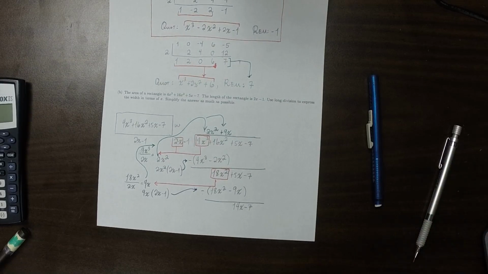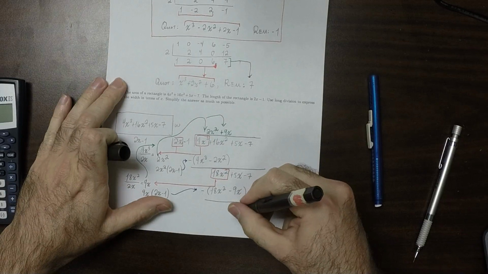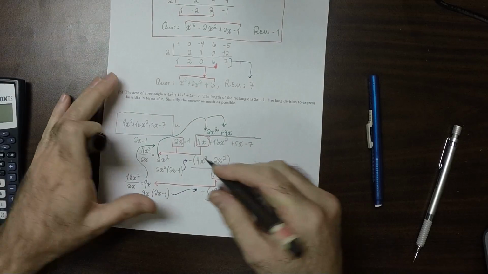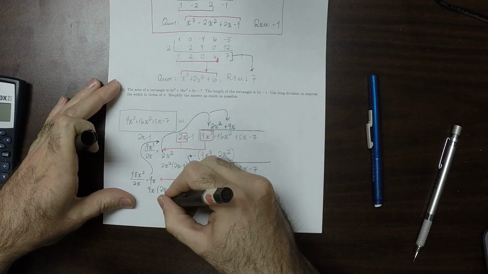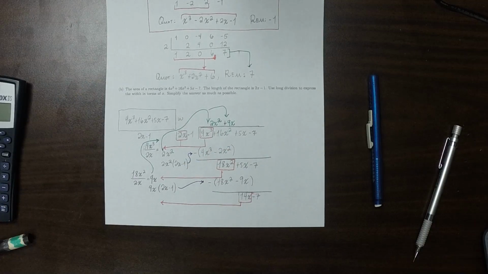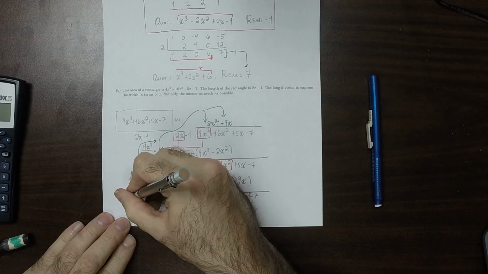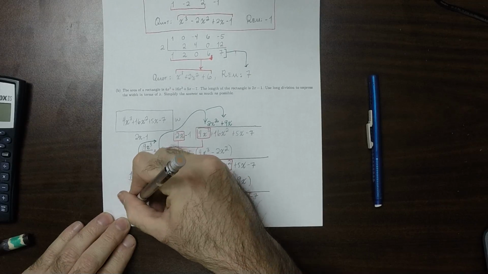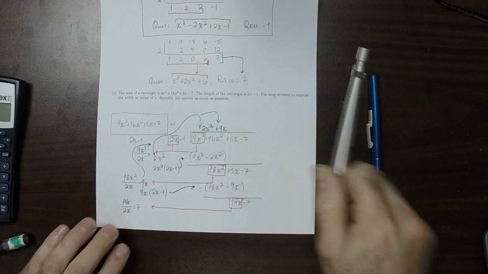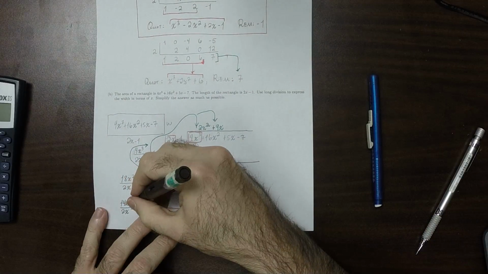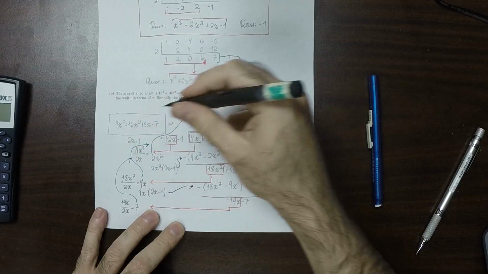So now this is the leading term inside the house, and that's the leading term outside. So we're going to take those terms over there for some work. 14x over 2x, well, that's 7. So that partial quotient gets put on the top of the house.